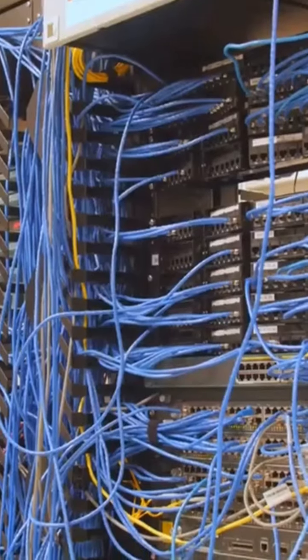Don't forget to check physical connections. All cables, connectors, and physical hardware should be properly connected. Keep an eye out for any signs of damage or loose connections.